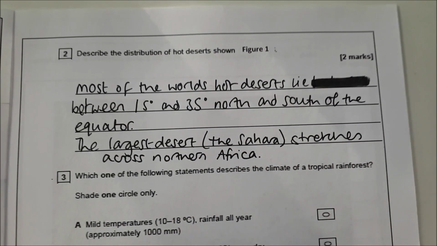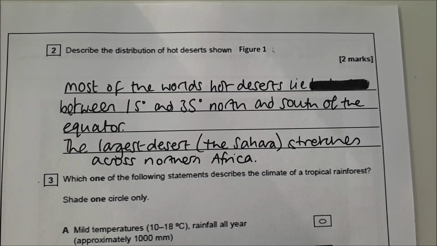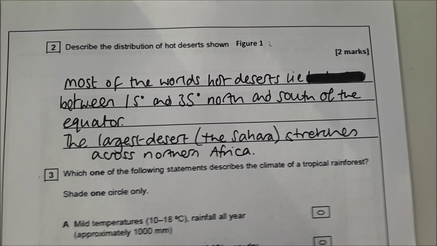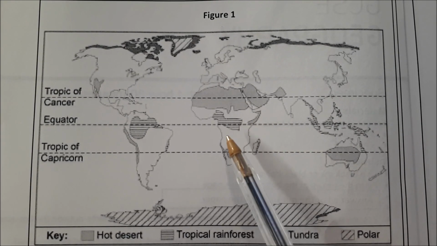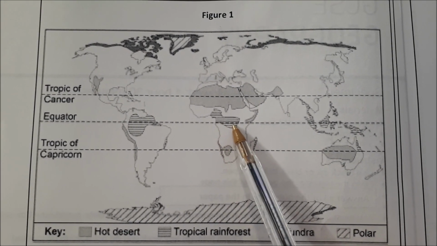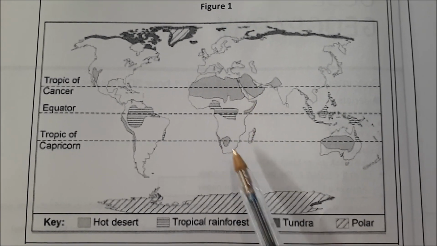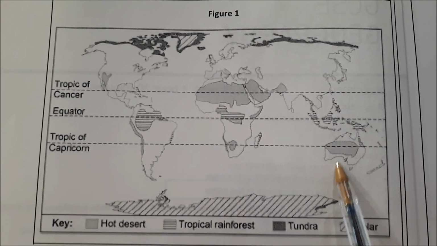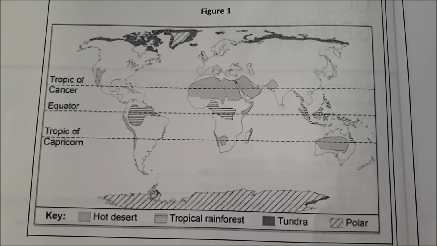Let's get my red pen. So we've started with an overall summary of the pattern. Most of the world's hot deserts lie between 15 and 35 degrees north and south of the equator. That is worth 1 mark. We know that because when we look back at the map, we can see the equator, which is 0 degrees, the tropics, which are at 23.5 degrees north and south, and then we can see that hot deserts extend over sort of north of and south of those tropics as well.